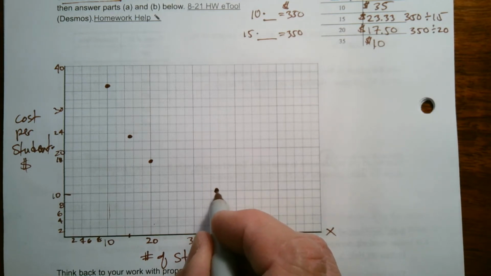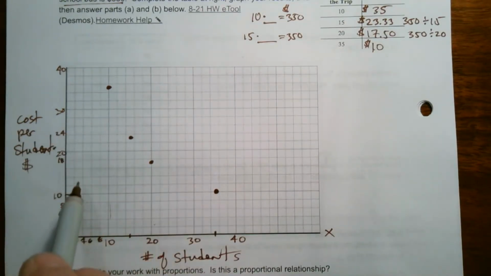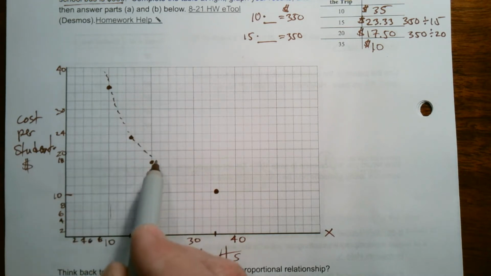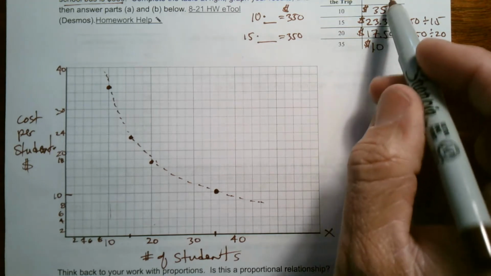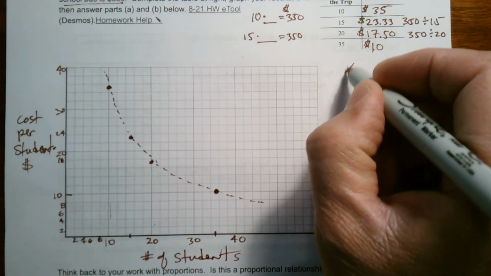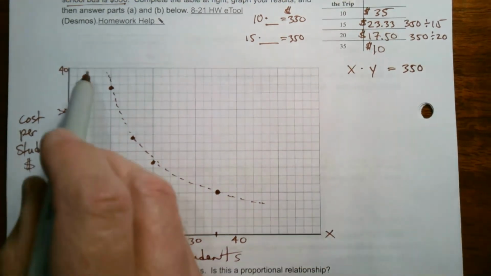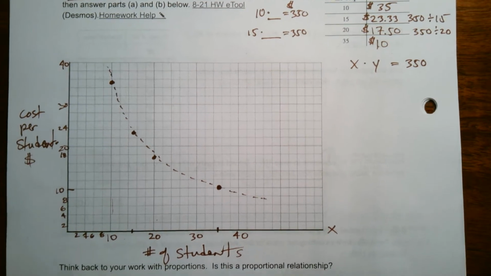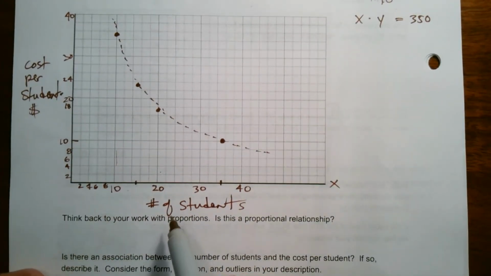So that's there. If I look at the pattern, what's this curve? Because I'm always using division, I always have two numbers that multiply to be 350. Each of these, the x times the y, always has to equal 350. So I've got this situation that is not linear. It is not linear. If I go down and answer these questions, think back to your work on proportions.